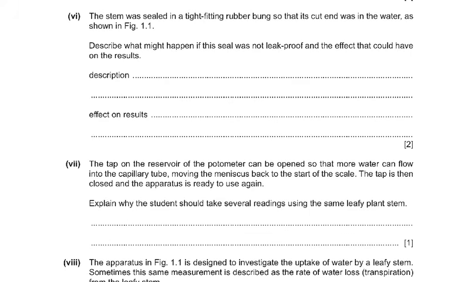Part 6. The stem was sealed in a tight fitting rubber bung so that its cut end was in the water, as shown in figure 1.1. Describe what might happen if the seal was not leak proof and the effect that could have on the results. Water can escape the potometer, and the movement of the meniscus is affected.